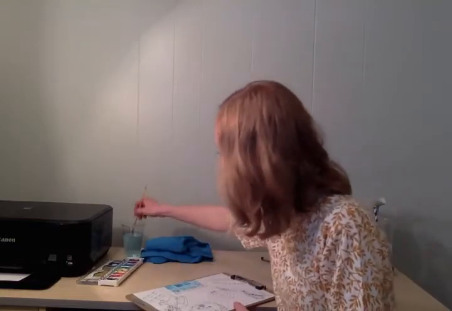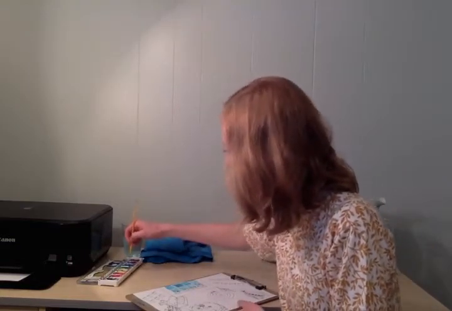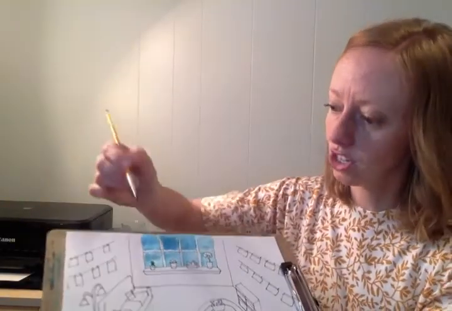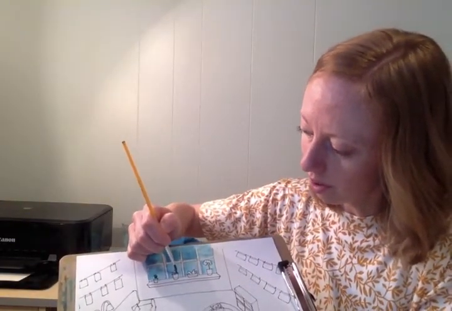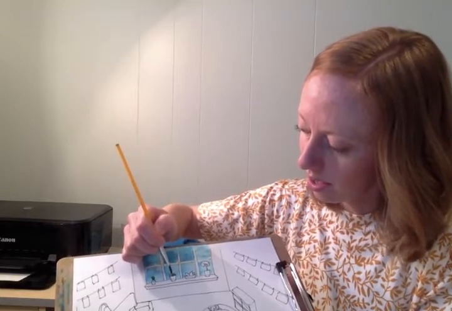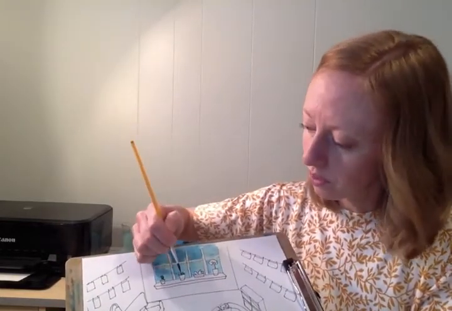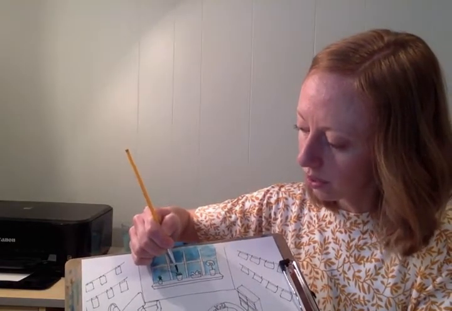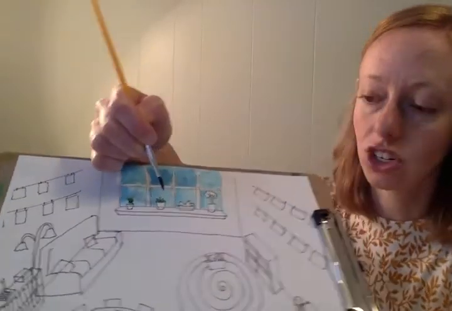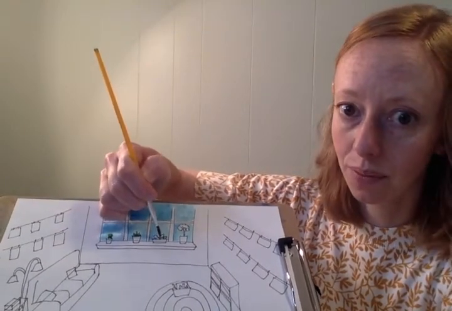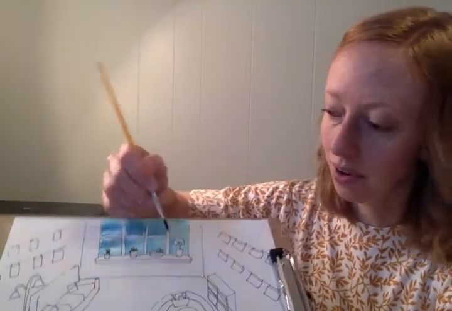Now, another thing to remember with paints is that you want to use the tip of your brush if you are doing a small area. And see how I'm holding it down close like a pencil? I'm doing that so I can control the paint, so I'm only touching the tip of the brush. I'm not laying it all the way down.